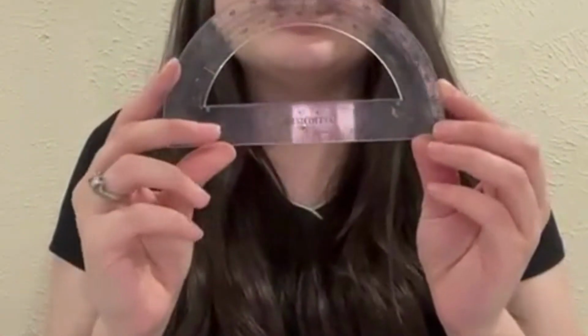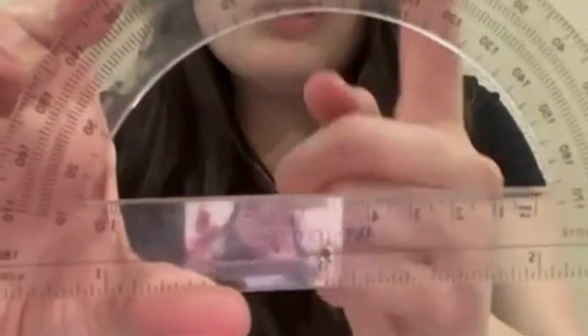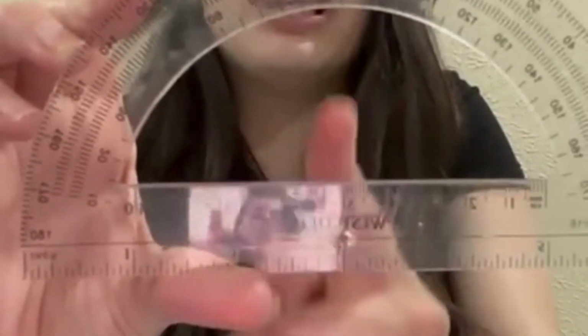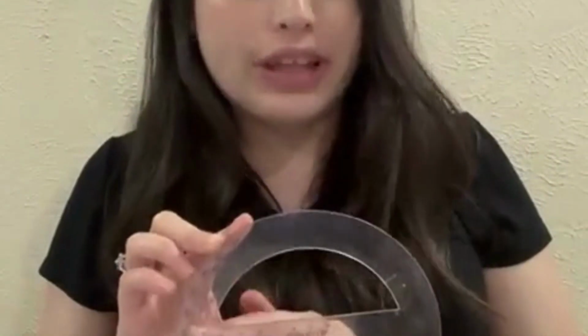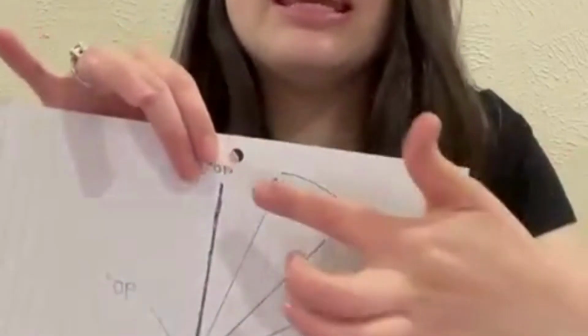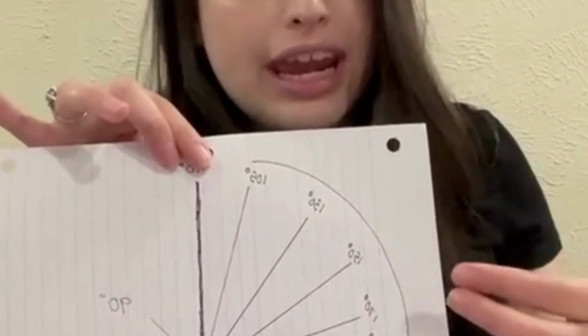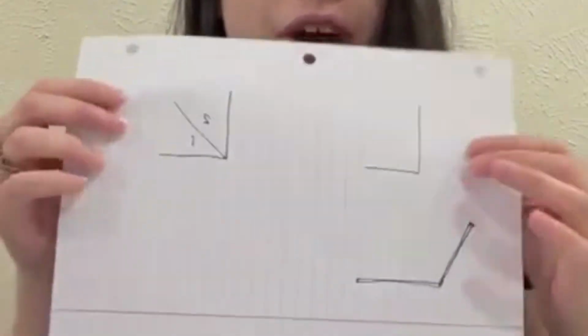Sometimes we can use these tools called protractors, and they have measurements all around. So we know that 90 degrees would be right there. Acute would be any angle less than that, and obtuse would be any angle more than that, which would be 105, 110, 170, 180, etc. It's really simple, and we can remember it by referring to our 90-degree angle, which is our right angle, and we know that less than that is acute, more than that is obtuse.